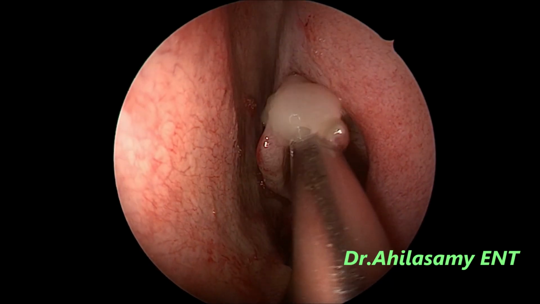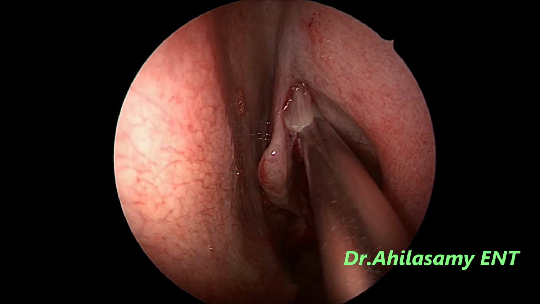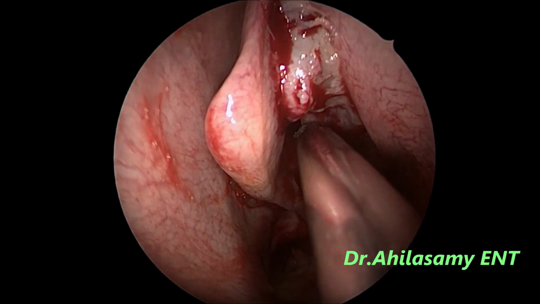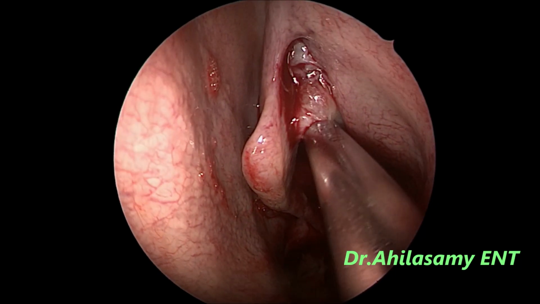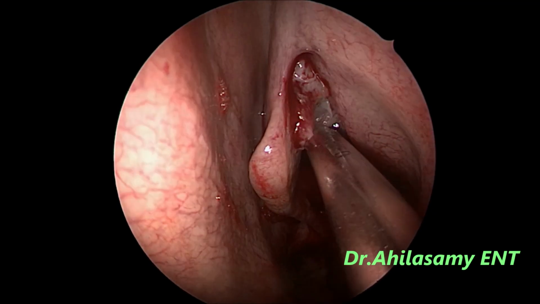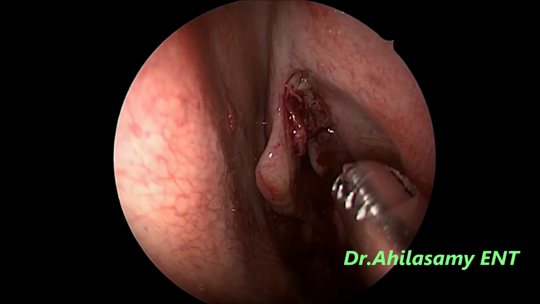For FESS, never operate with a shaver system if you can't go for a high-end costly shaver system. You can go for what I am using, this Bansari Marketing Dr. Naresh debrider system.